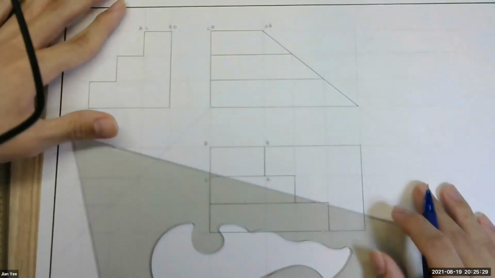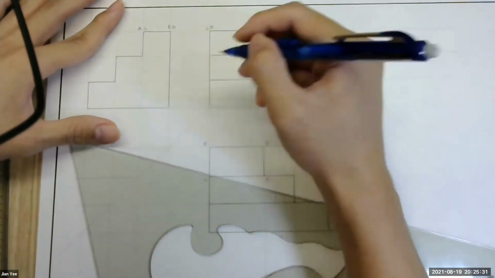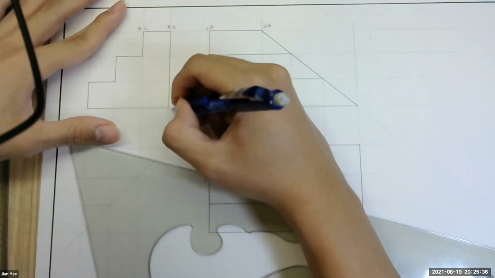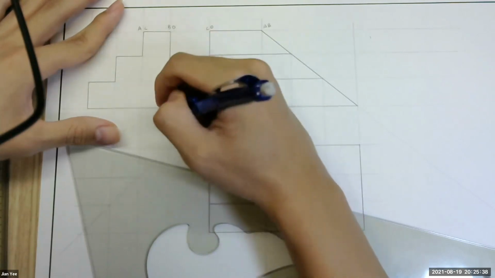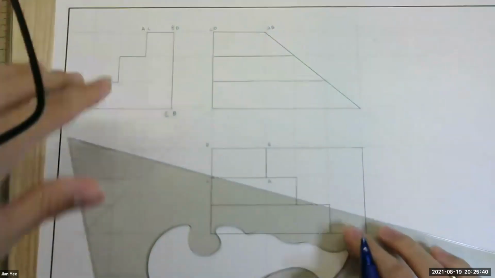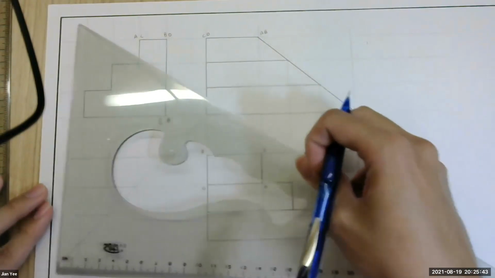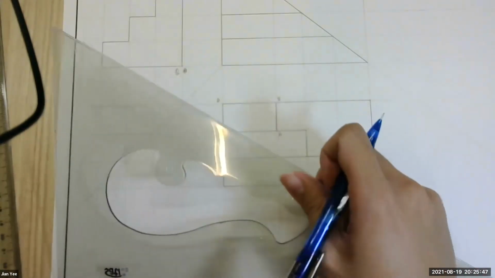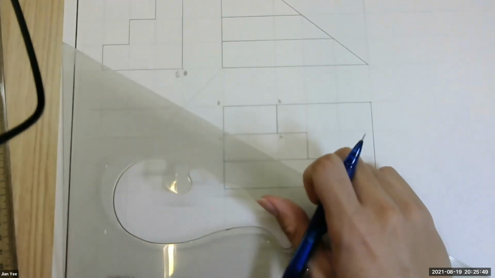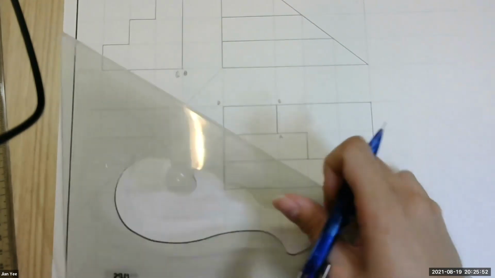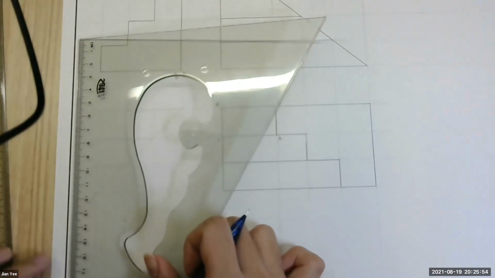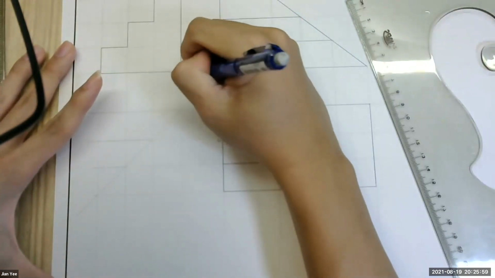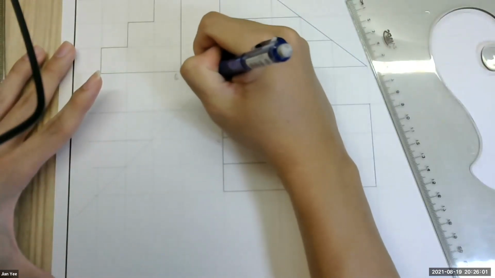For mine, most of the time he wanted us to start from, let's say this is Q, and he wanted Q to be 100, 200.